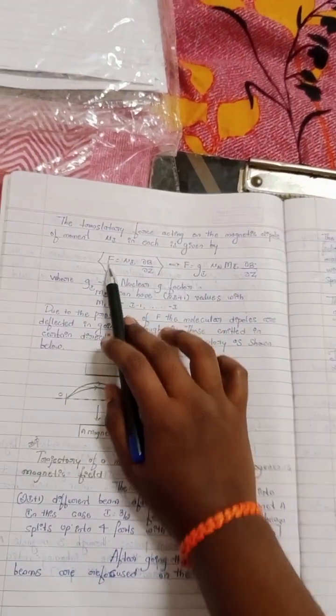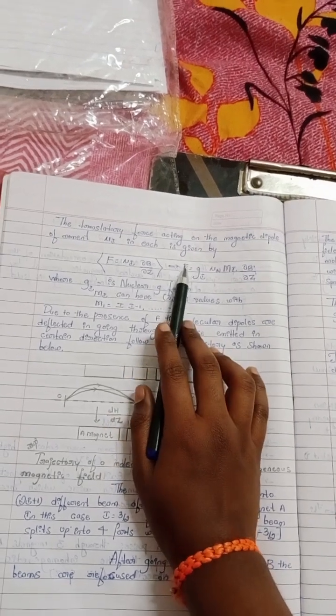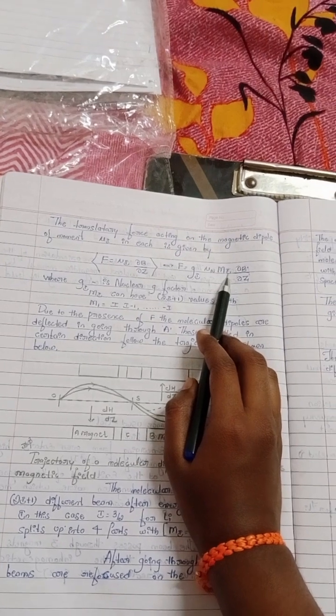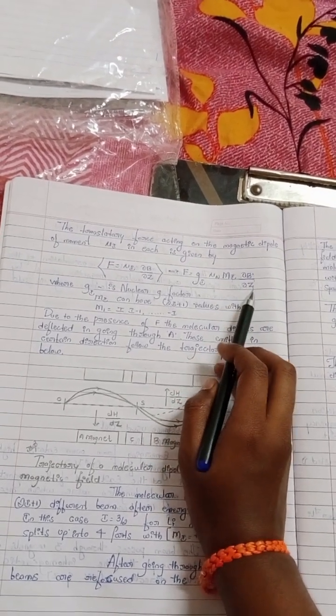So just remember this: F equals mu I into dou V by dou Z, which can be written as F equals G I into mu N, M I into dou V by dou Z.